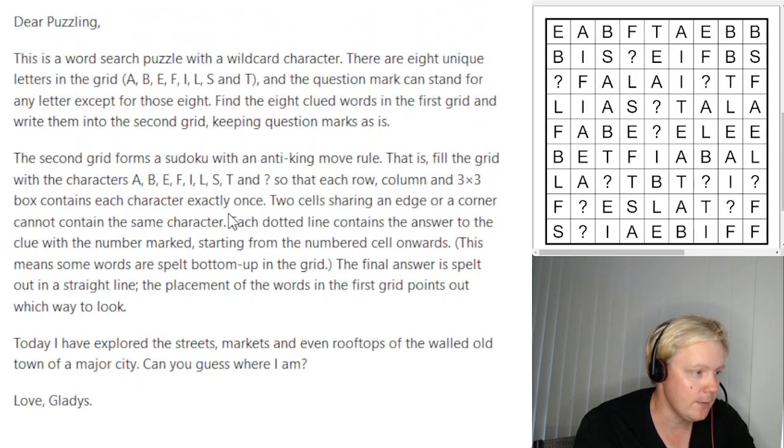The second grid forms a sudoku with an anti-king move rule. That is, fill the grid with the characters A, B, E, F, I, L, S, T, and question mark, so that each row, column, and 3x3 box contains each character exactly once. Two cells sharing an edge or a corner cannot contain the same character.